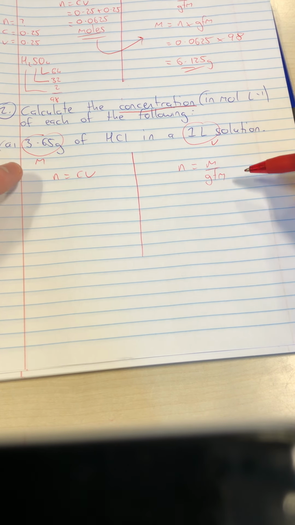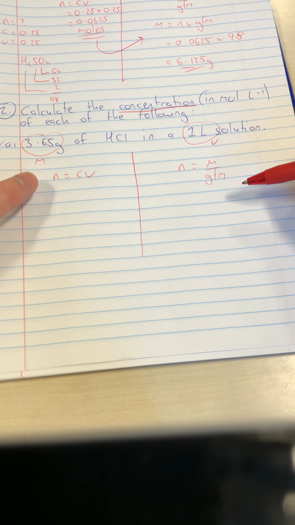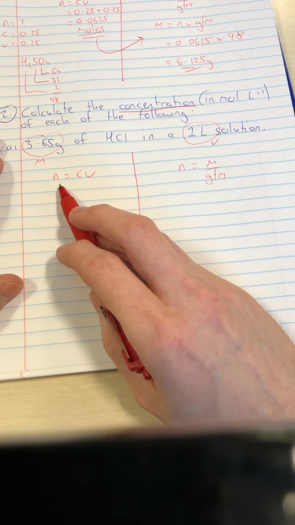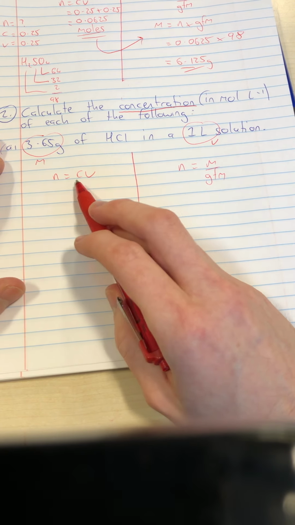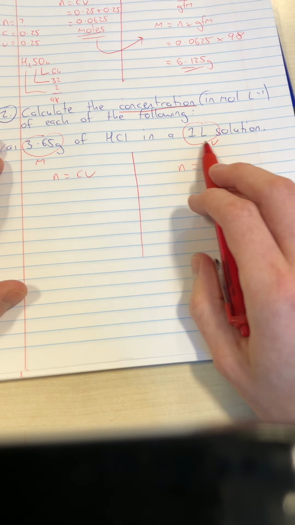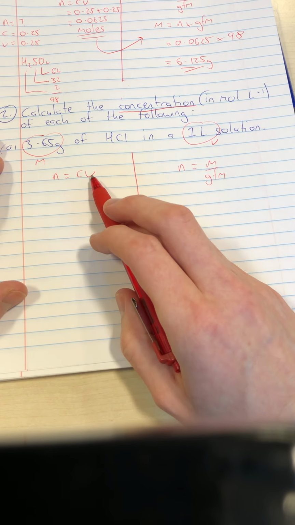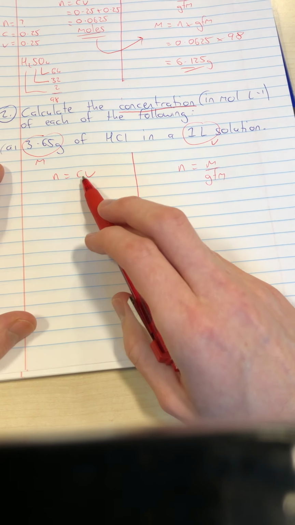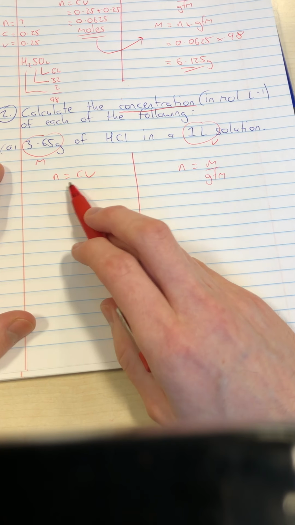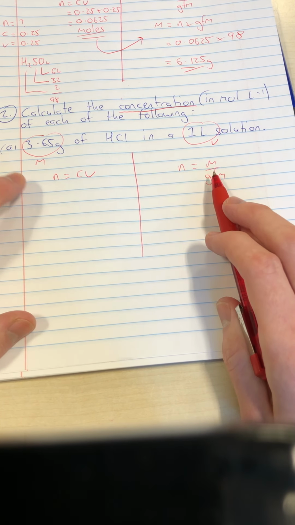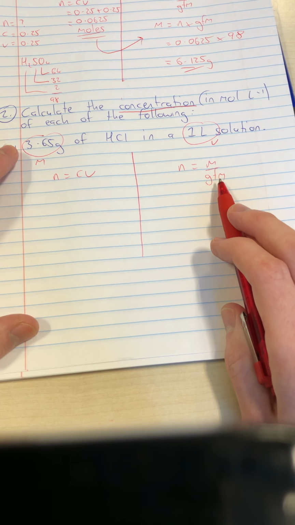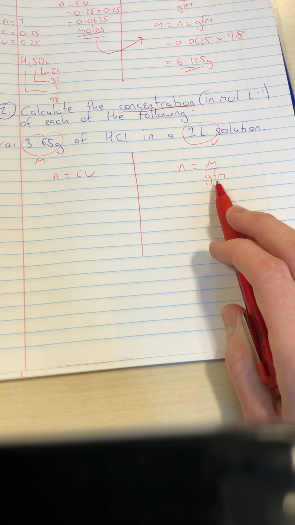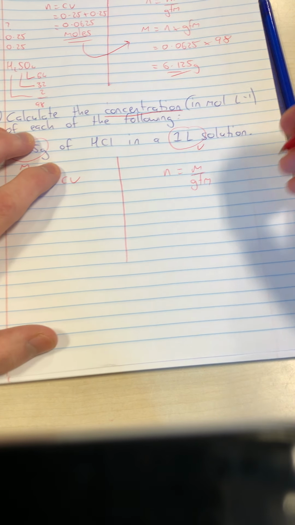Now, one of these we can use, okay? Now, we can't use this one, n equals CV. We do have a volume, you're absolutely right, we do have a volume, but we don't have a concentration, so we can't use this equation, which means we must be able to use that. Now, we've got a mass, excellent, and obviously we can work out the GFM. So, absolutely perfect, we can use this one.